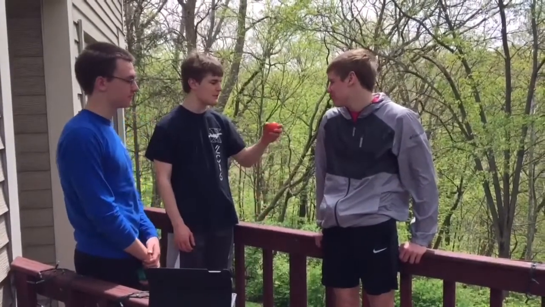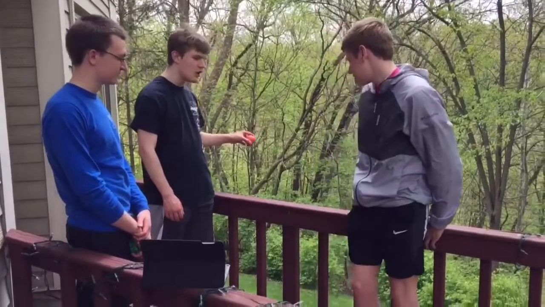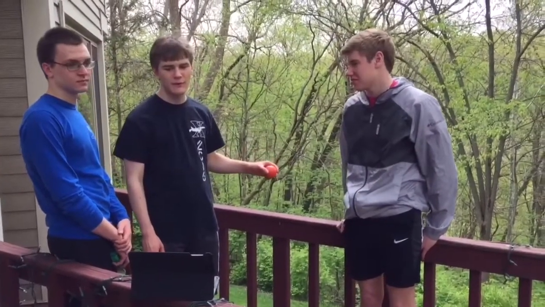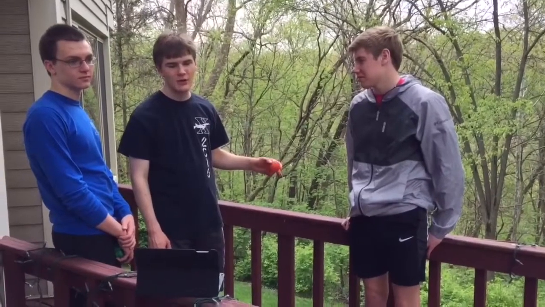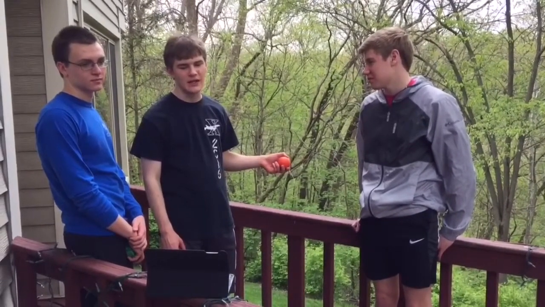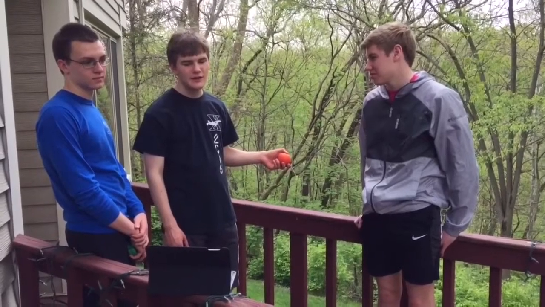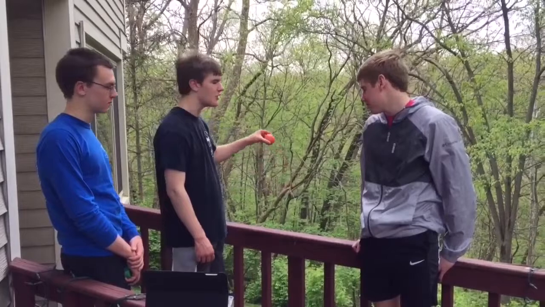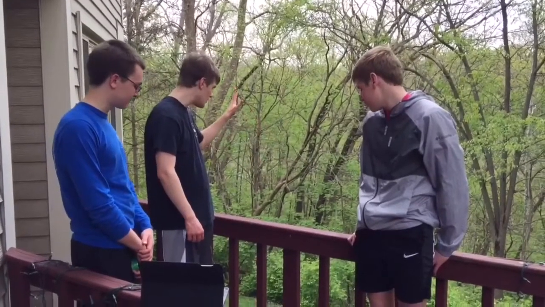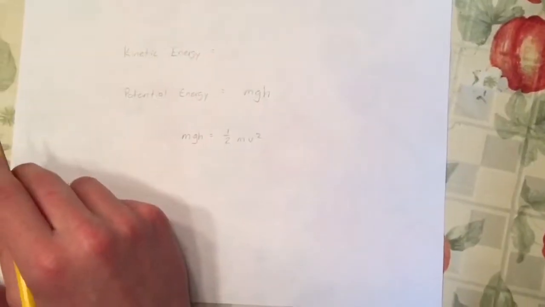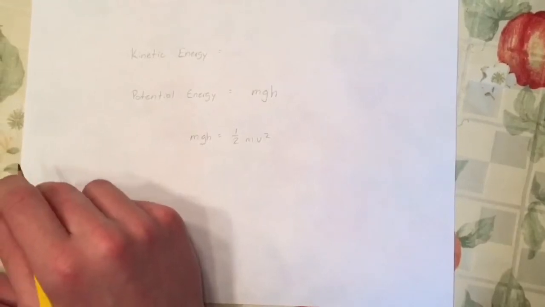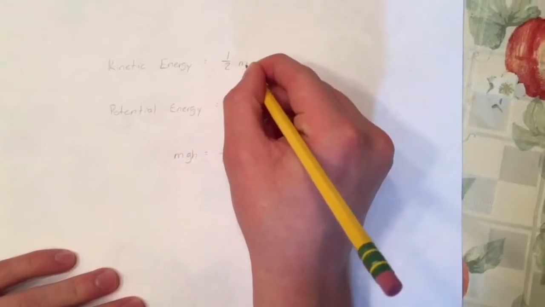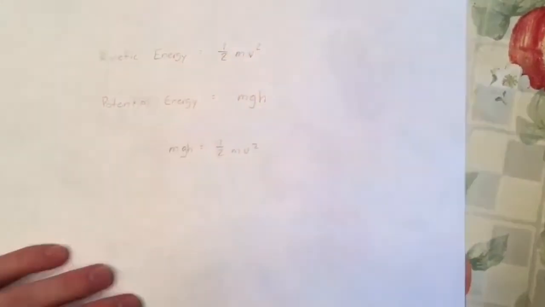Now, if we were to hold this up, say, 2 meters, we'd have a complete formula. A mass of 0.143 kilograms, an acceleration of 9.8 meters per second squared, and a height of 2 meters. Thus, multiplying all this together, we get 2.80 joules of gravitational potential energy. The formula for translational kinetic energy is a little bit more complicated, but not by much. It is 1/2 times the object's mass times its speed squared.